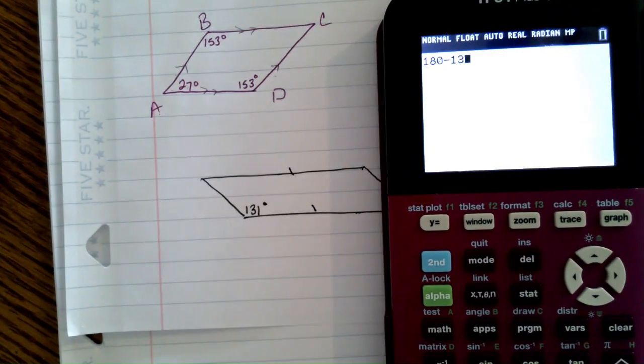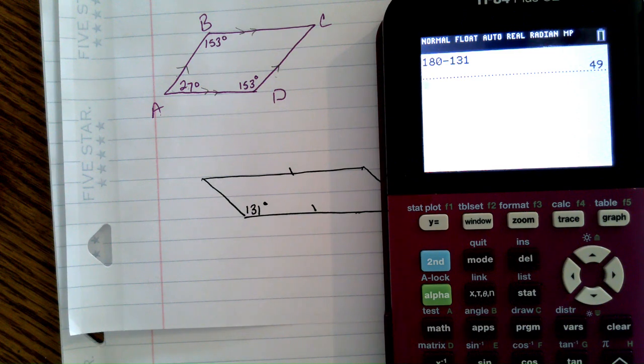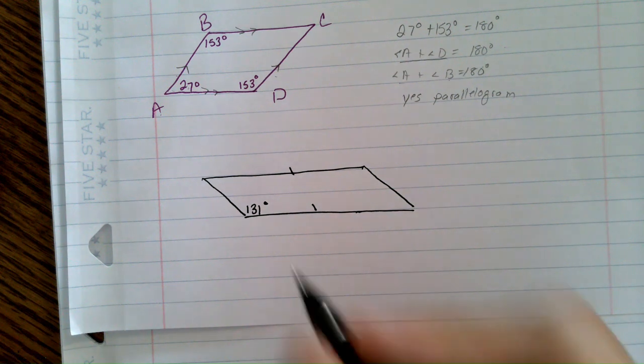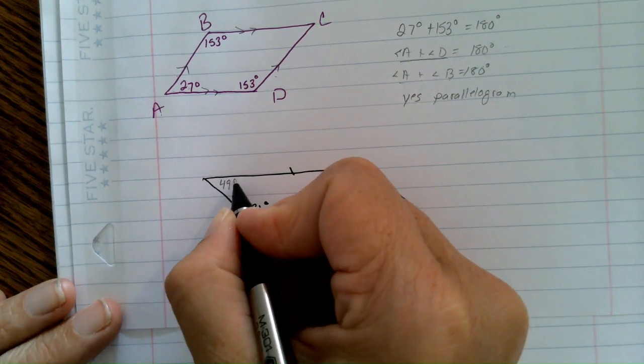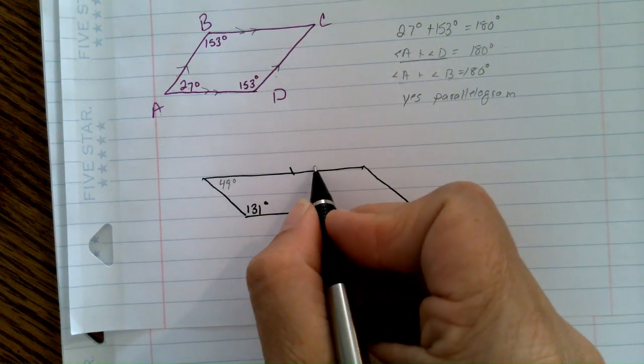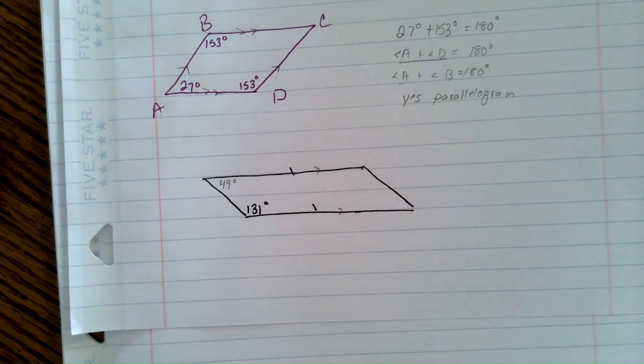180 minus 131 means that we would need it to be 49 degrees. If it were anything besides 49 degrees, we would have an issue. Putting a 49 degrees there makes this parallel, which now they're parallel and congruent, so now we have a parallelogram.